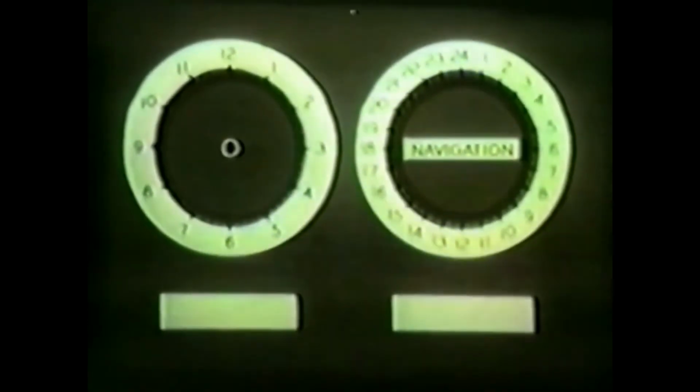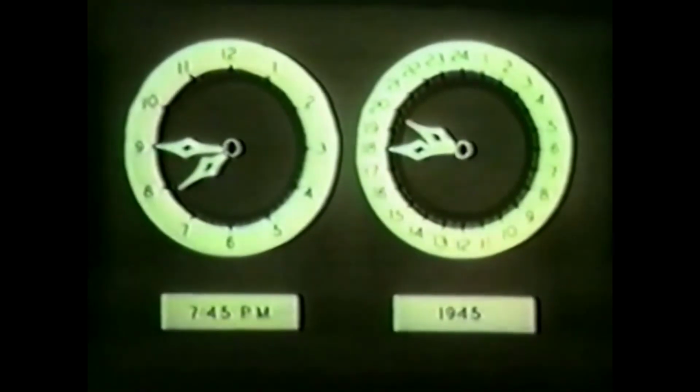For navigational purposes, the day is divided into 24 hours, but this 24 hours is not further subdivided into periods of 12 hours, as is the general practice in civil life. Because of this, we do not have AM and PM in navigation, but speak of 1600, which is the same as 4 p.m., or 1945, which is 7:45 p.m.